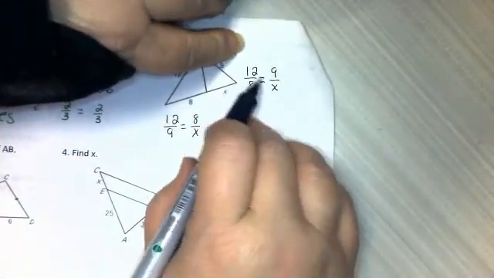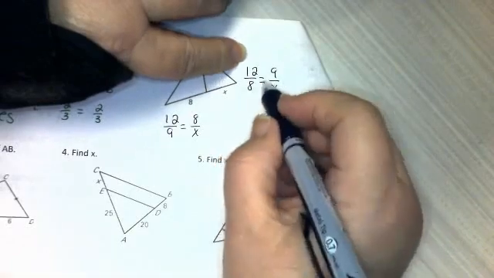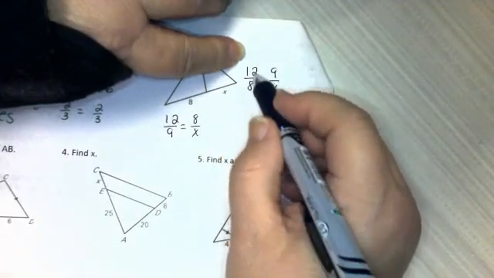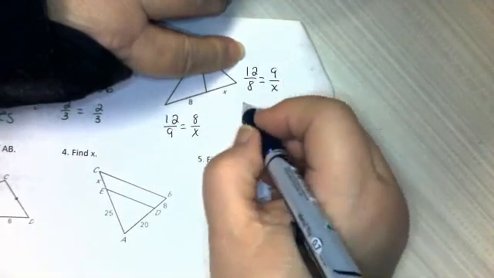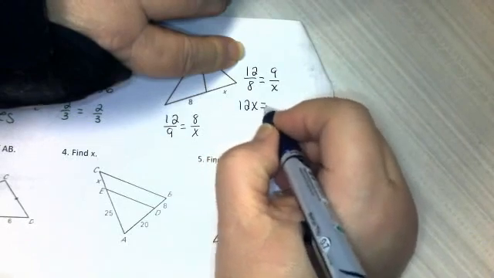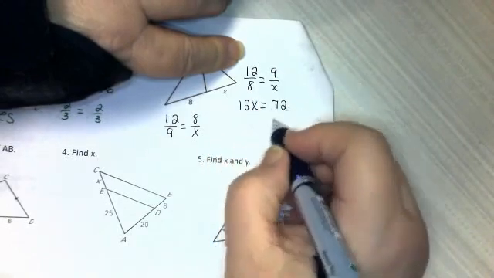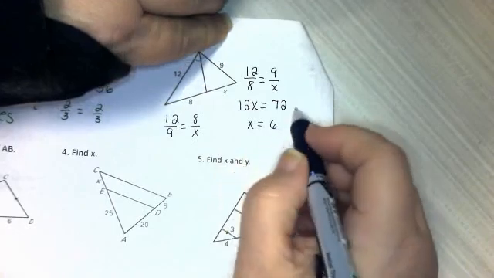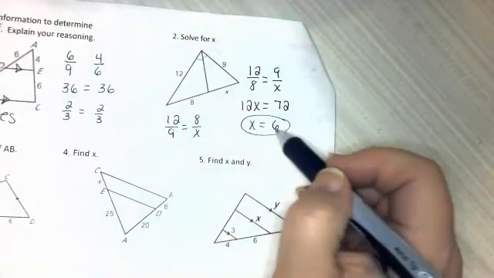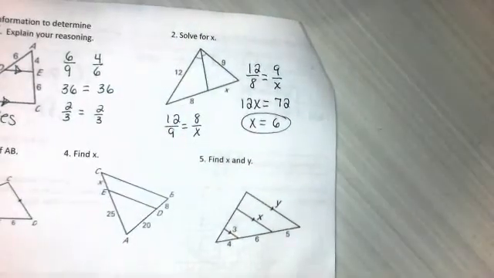I'm going to go ahead and do my cross products. If you want to reduce this first, you can, if you recognize 12 over 8. Otherwise, I'm just going to write 12 times x equals 72. x is 6. And you can always plug that back in and double check it.